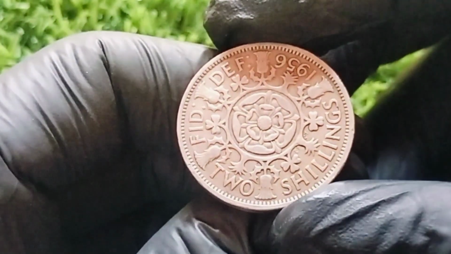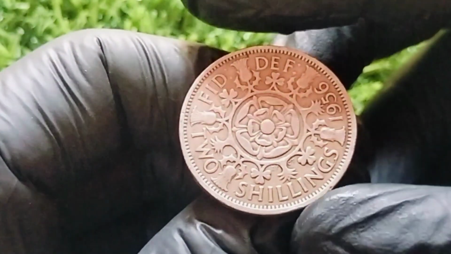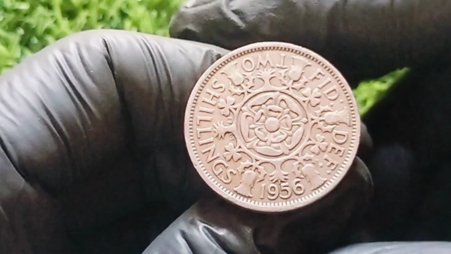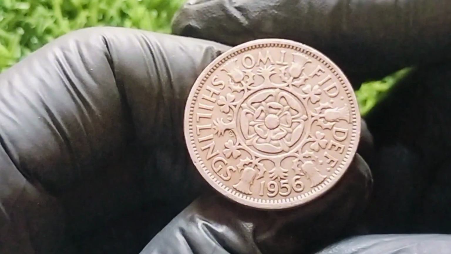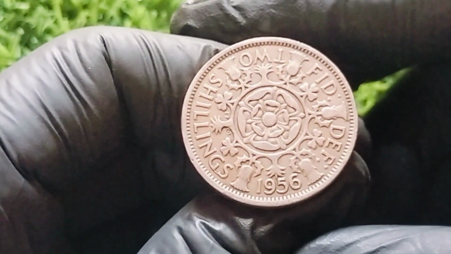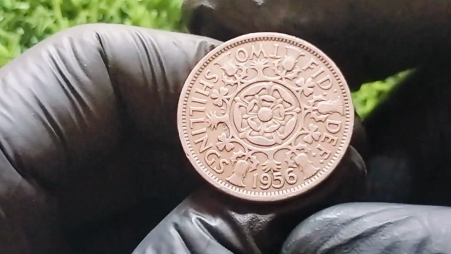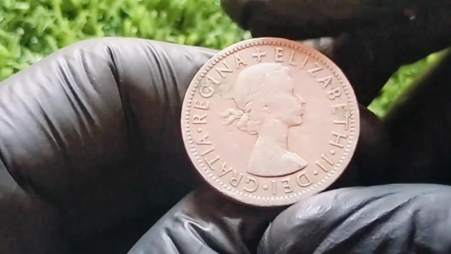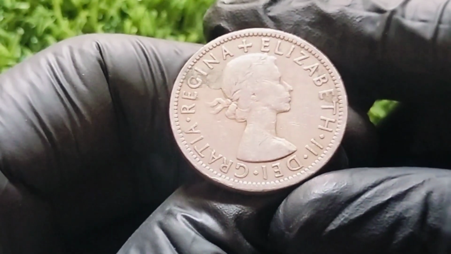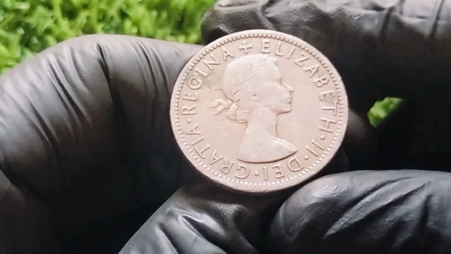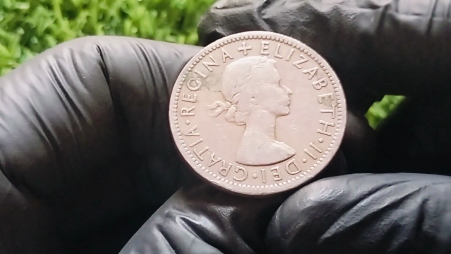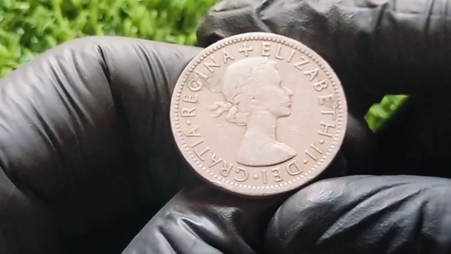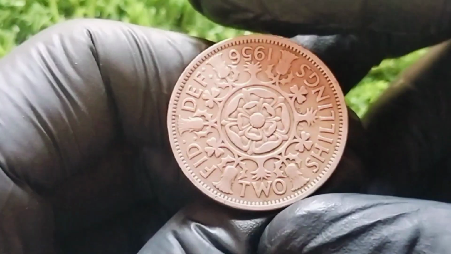On the reverse of the 1956 florin, the design is a continuation of the pre-decimal 2 shilling motif introduced under King George VI in 1947, when silver was removed from the coinage and replaced with cupro-nickel alloy, 75% copper and 25% nickel. The design shows a Tudor rose in the center, surrounded by a thistle, shamrock, and leek, representing England, Scotland, Ireland, and Wales respectively, symbols of the 4 constituent nations of the United Kingdom.